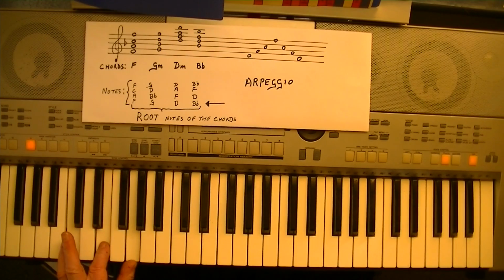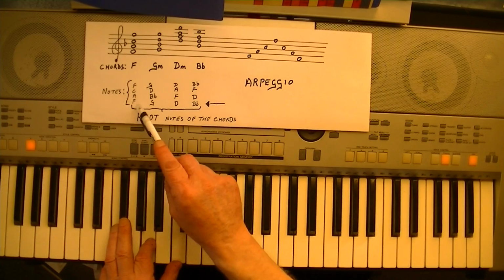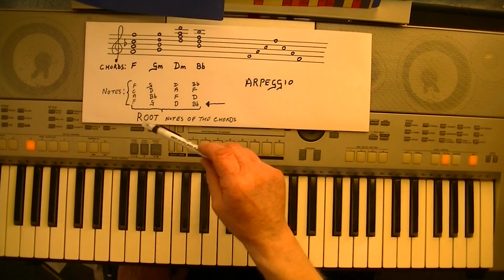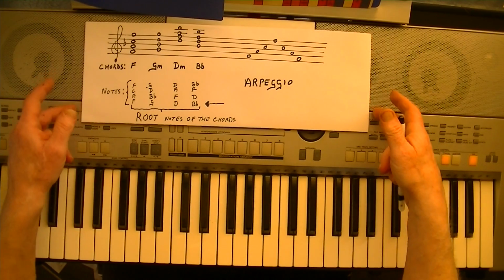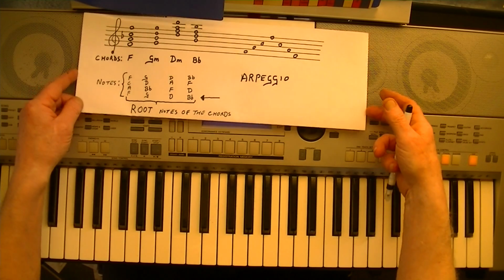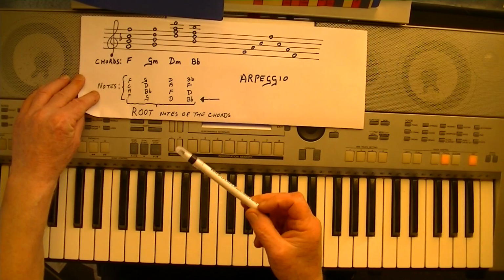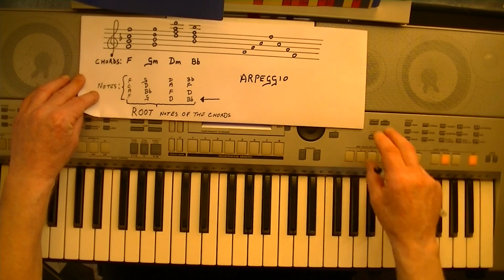So that chord is based on the note C. This chord F is based on the note F. But we'll go into more detail about chords at a later date. Hopefully when we get that far, you'll remember that I mentioned the word root note of a chord.